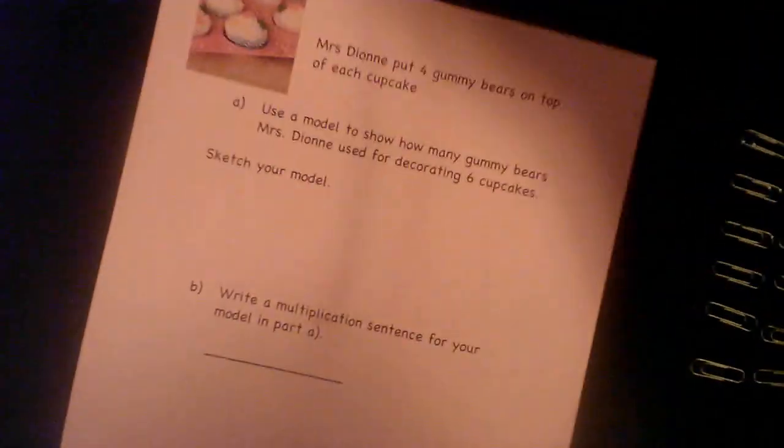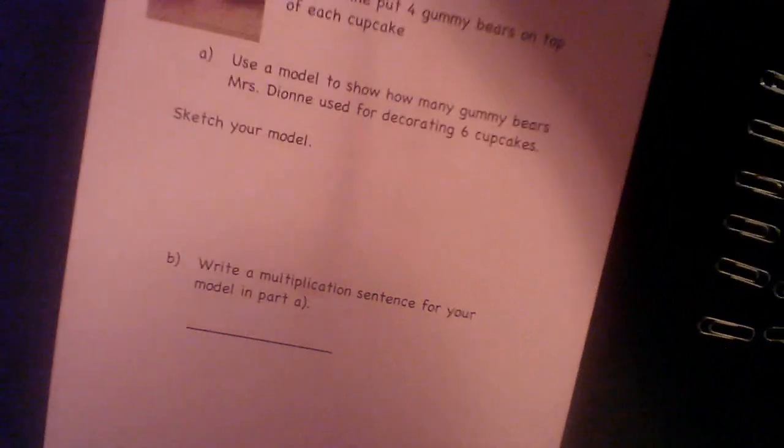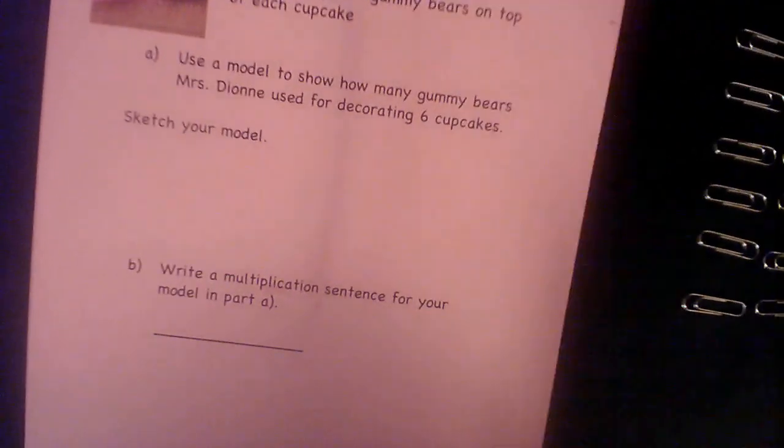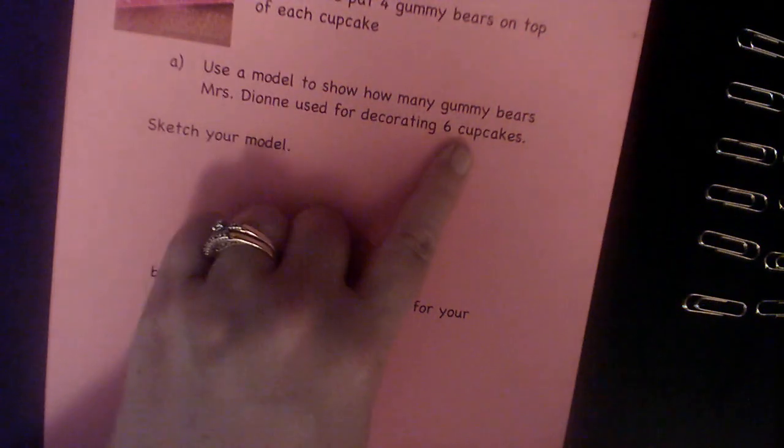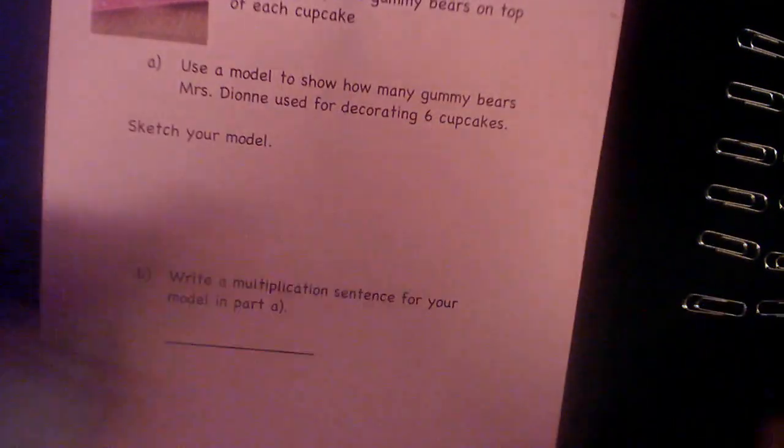Okay, let's go back to our problem. Use a model to show how many gummy bears Mrs. Dion used for decorating 6 cupcakes. So I have my model, and now I'm going to sketch my model.